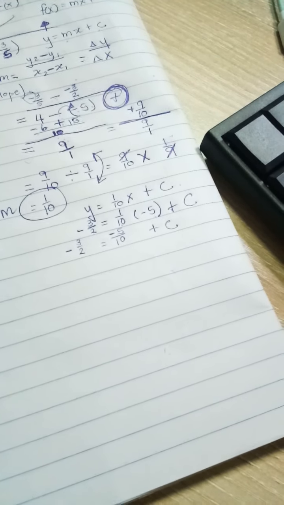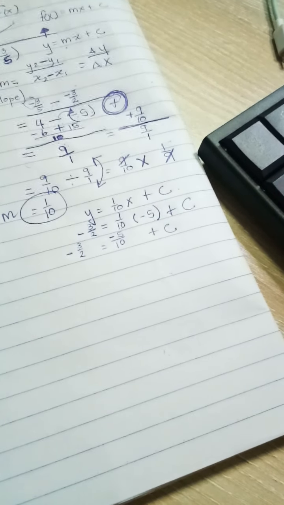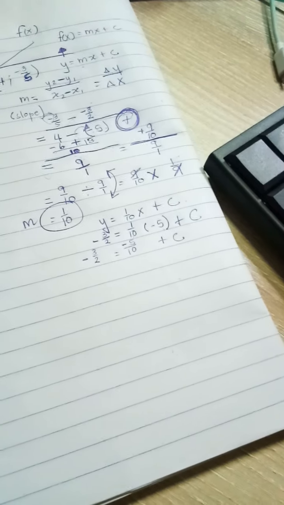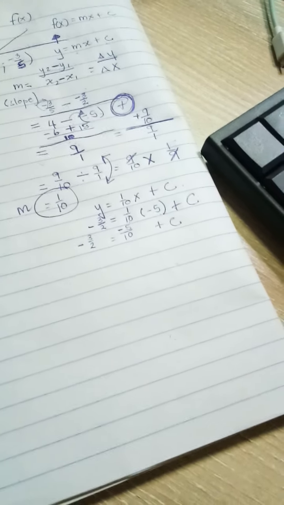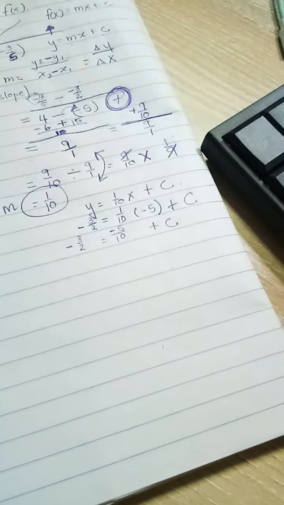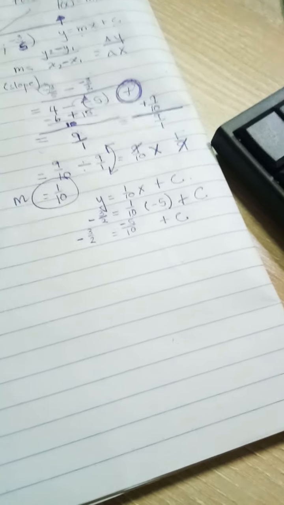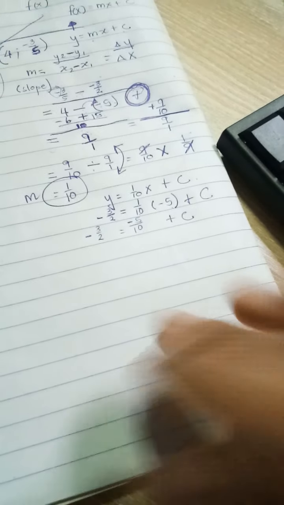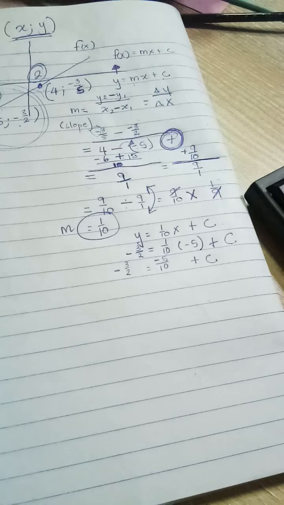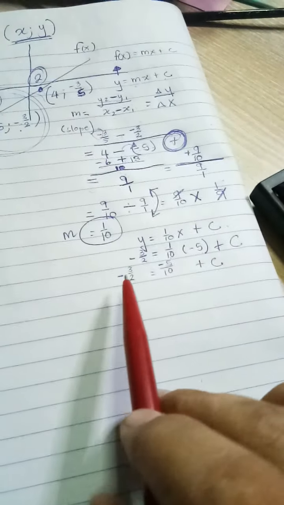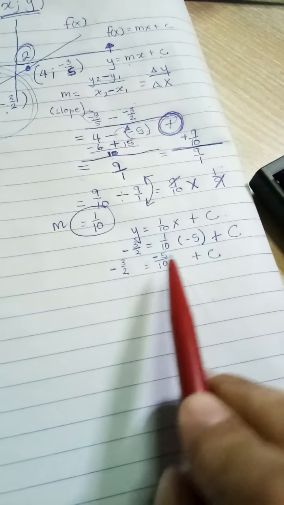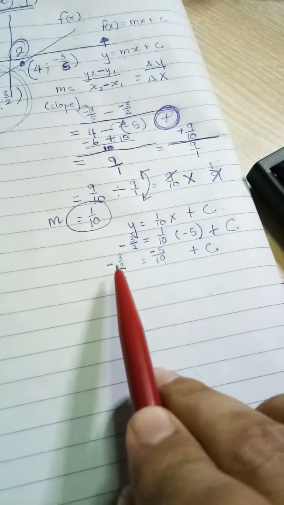Okay, you have to practice these steps. Again, I told you this before many times: write the things step by step. Okay, let's see. Minus 3 over 2, 5, 10. Again, I have a 2 and a 10. What's the smallest common denominator? That would be 10.